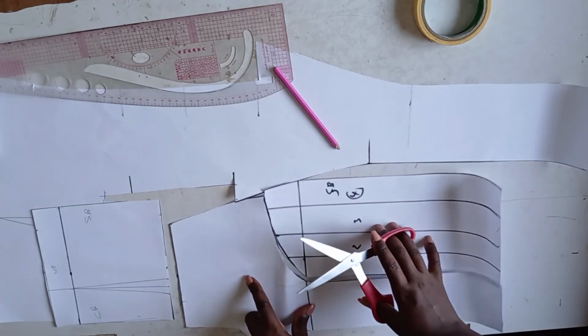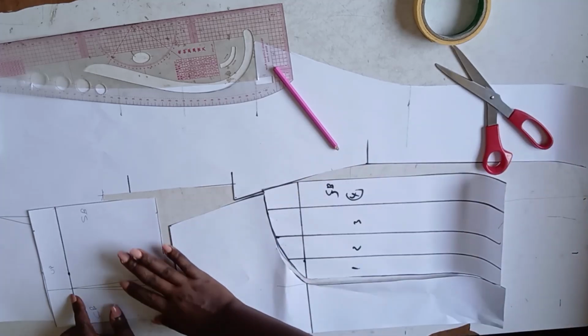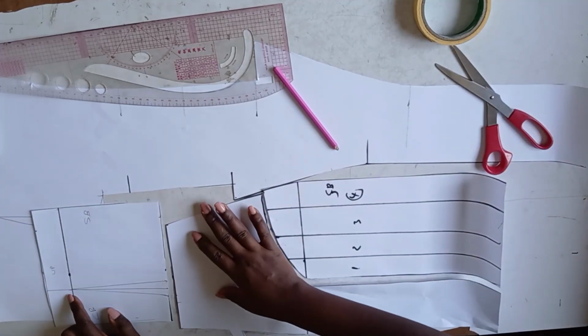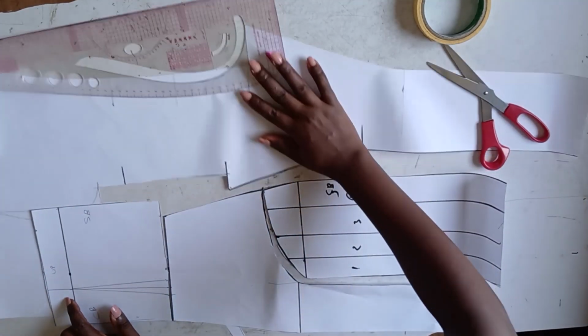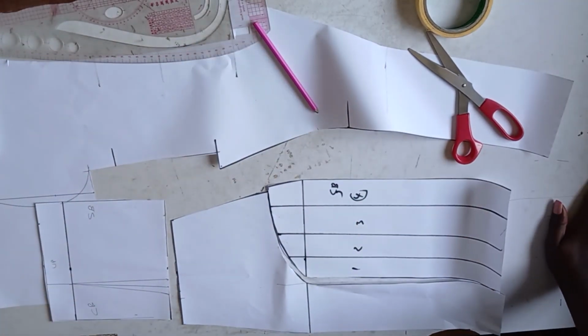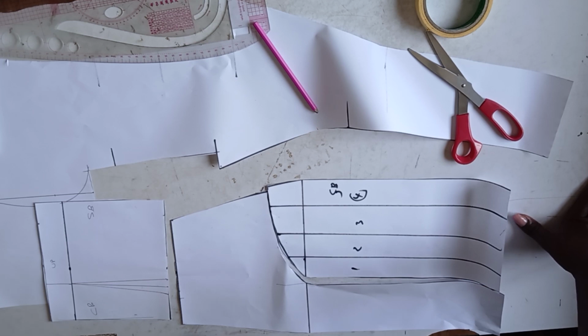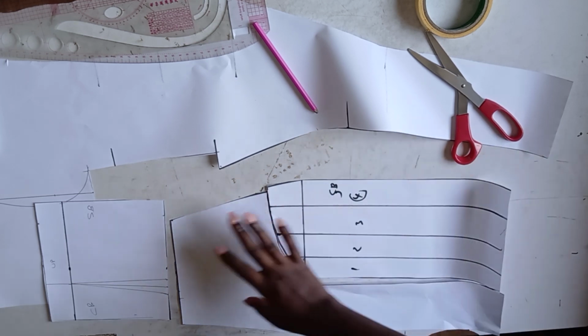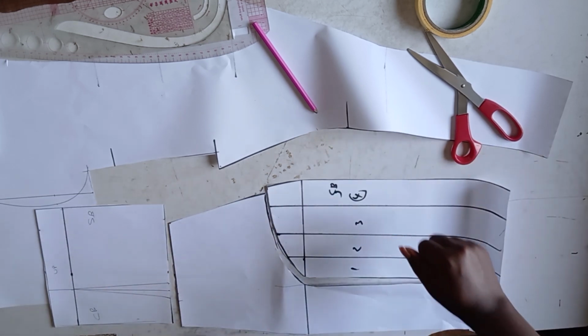Okay, so this is what the back is looking like. So this dart now, you can decide to close it or you sew it in when you are sewing on the fabric. So this is the back part, and it brings us to the end of the drafting of this corset gown with the side gathers. So thank you for joining us in our tutorial today, and we'll see you in the next class.